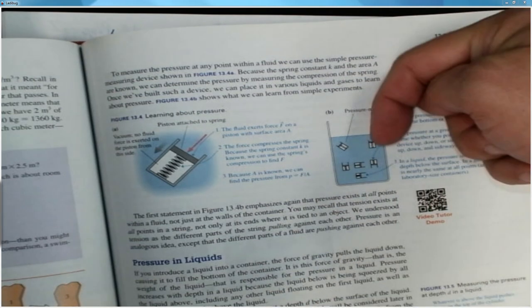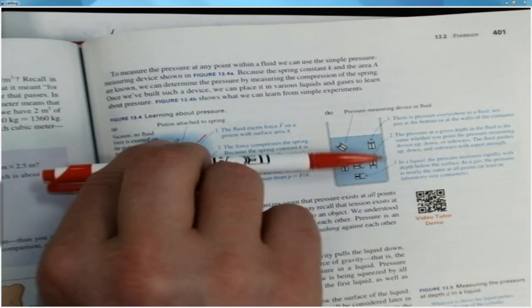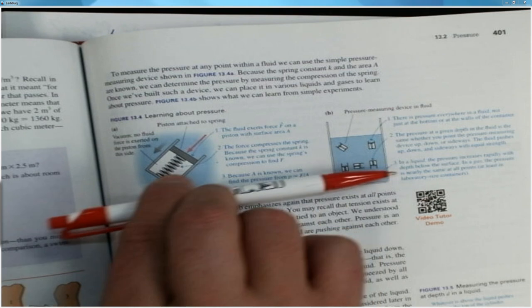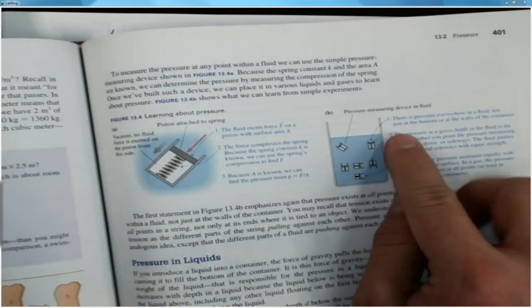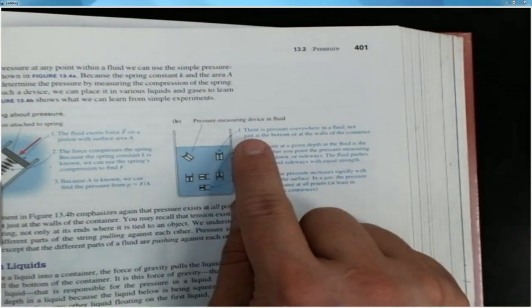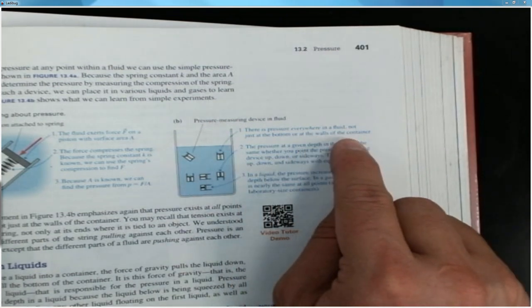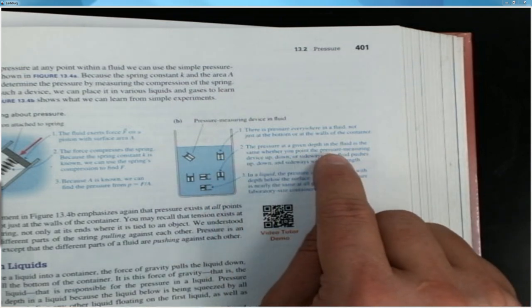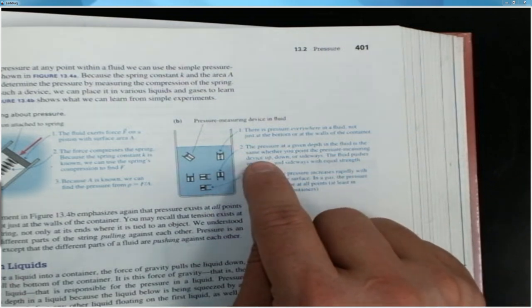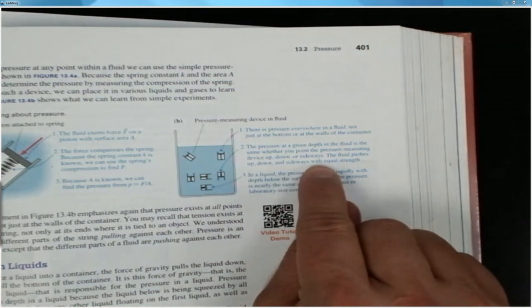Now, as you go down, the pressure increases. But at any particular height, like here or here or here, at any particular level, the pressure would be the same everywhere in that level. So there are some points here. I'm going to read them out to you. There is pressure everywhere in a fluid, not just at the bottom or at the walls of the container. The pressure at a given depth in a fluid is the same, whether you point the pressure measuring device up or down or sideways. And the fluid pushes up, down, and sideways with equal strength.